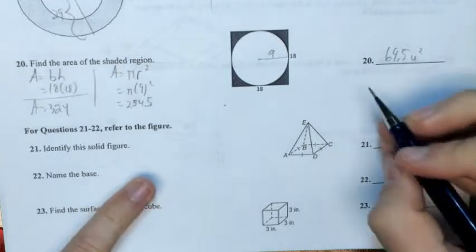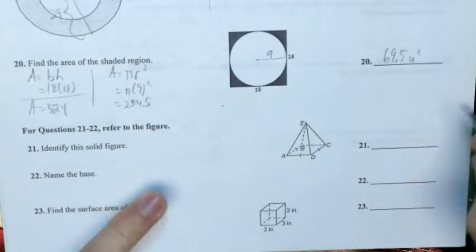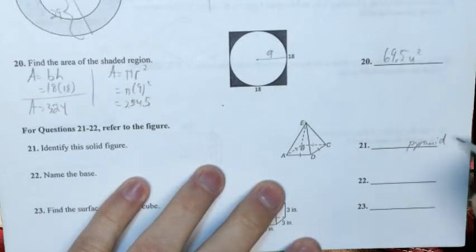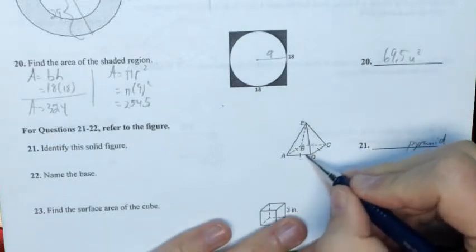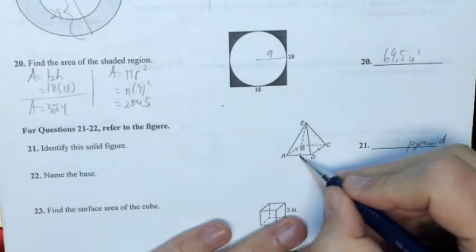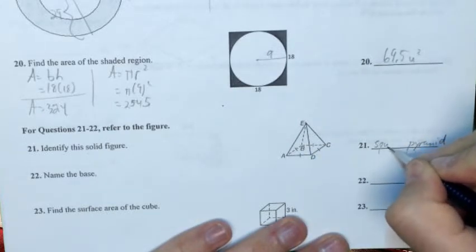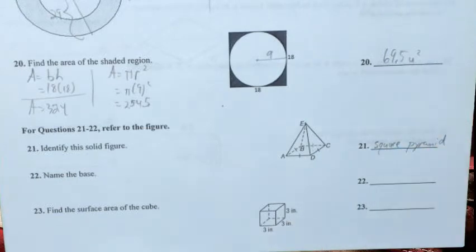Identify this solid figure. Well, I see I've got a single base with a vertex at the top. Tells me it's going to be a pyramid. The real question is, what kind of pyramid? Remember, pyramids are always named after the base. I've got 4 sides, and all 4 sides are equal. So I'm going to call that one a square pyramid. If that had been an octagon, it would be an octagonal pyramid. If it was a triangle, it would be a triangular pyramid.